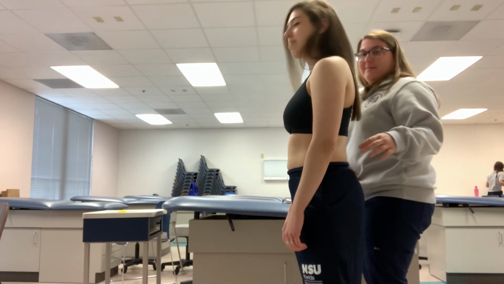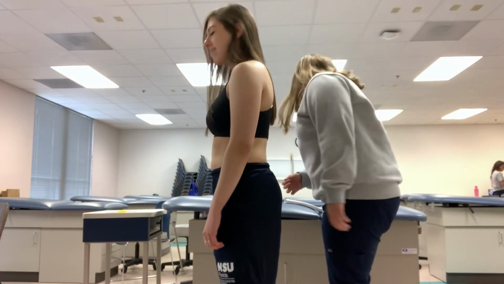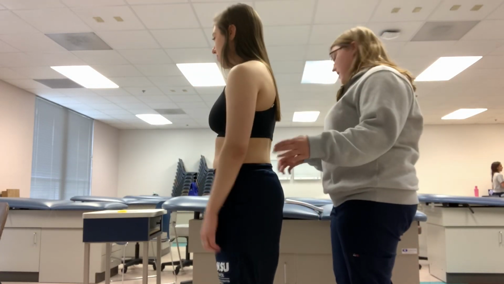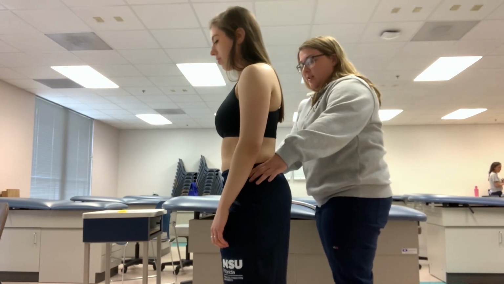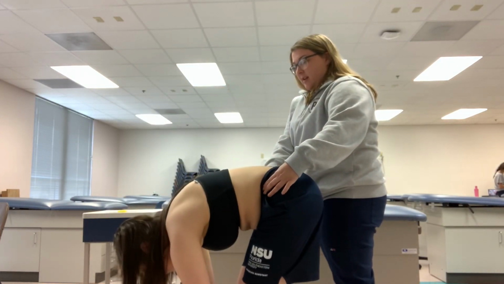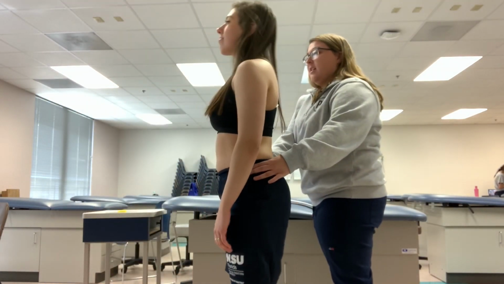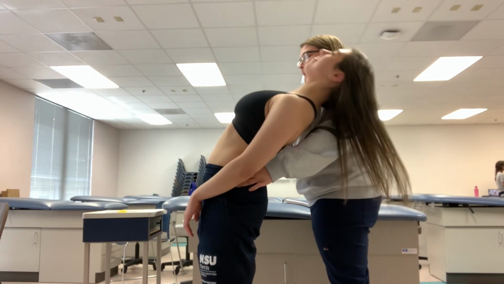We should move up a little bit. Okay, so now I'm going to test flexion and extension. So could you touch your toes? Okay, and stand up and go as far back as you can. Okay.